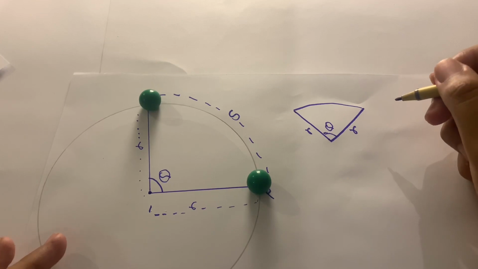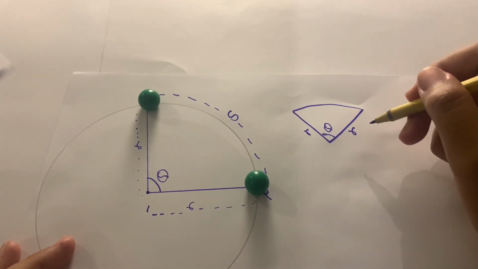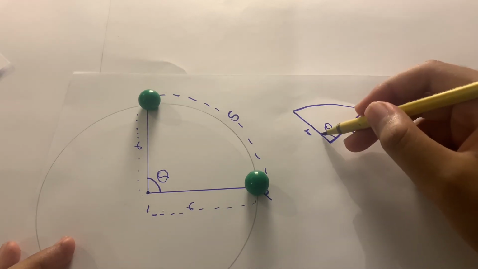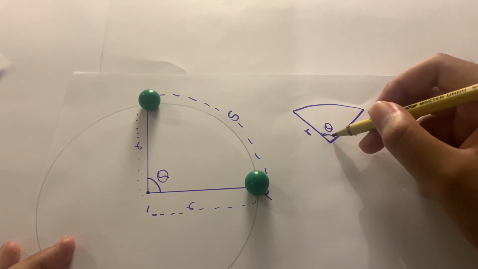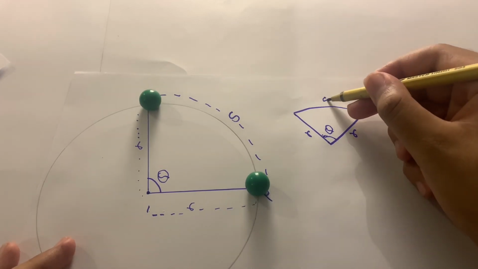In this case it's not a right-angle triangle, but we will still use this equation. And this is the S which we talked about.